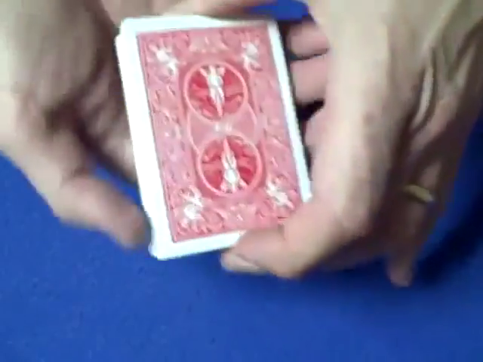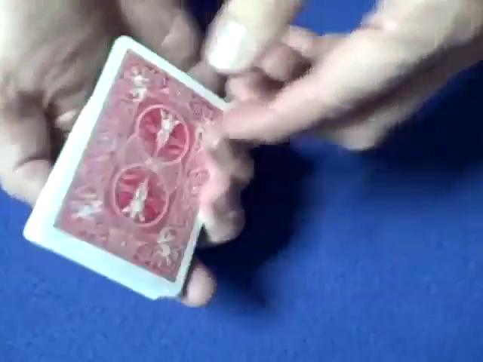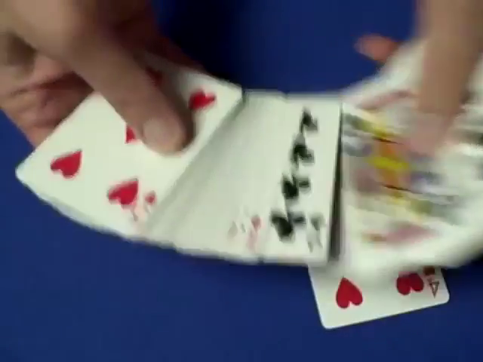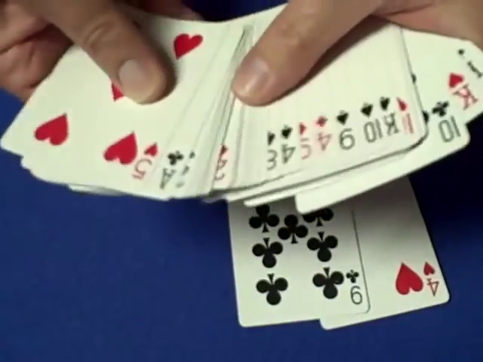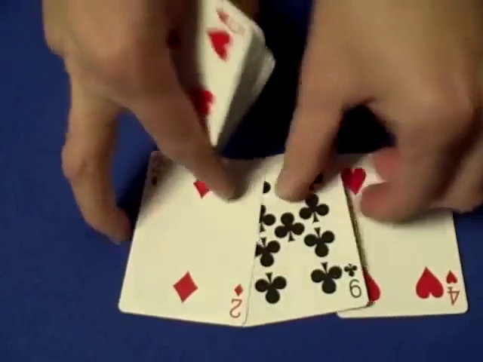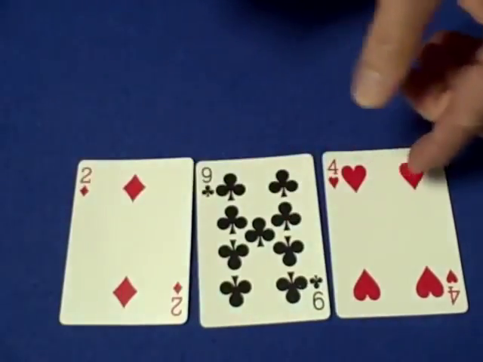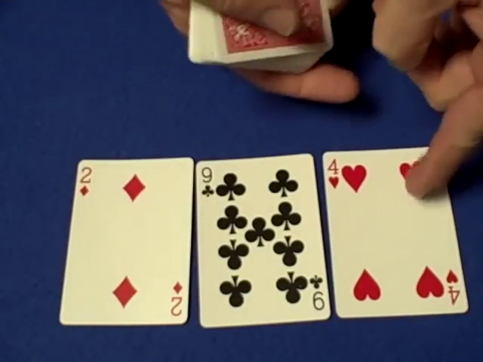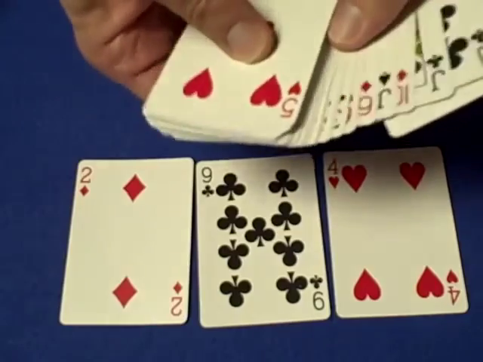We're going to have the person, whether they're in the same room with you or a million miles away, select any 3 cards from the deck. So let's say they select a 4, a 9, and a 2. We don't know that. We're just going to ask them now to triple each one of the values of the cards they have. So for example, the 4 times 3 is 12.